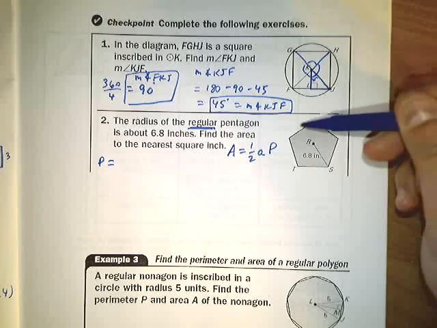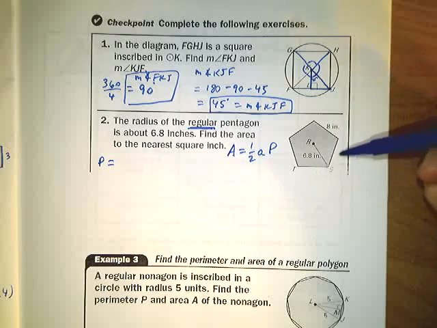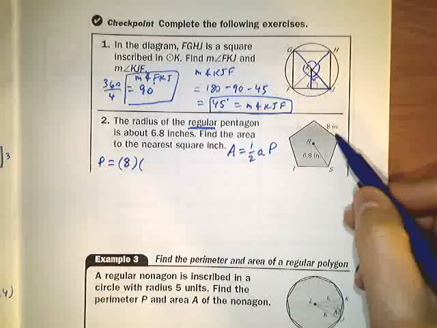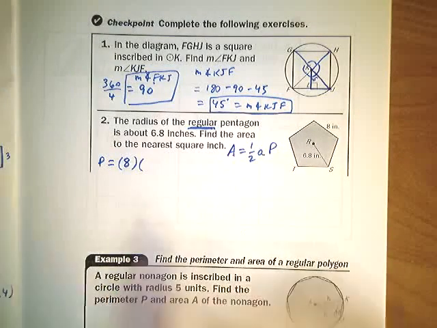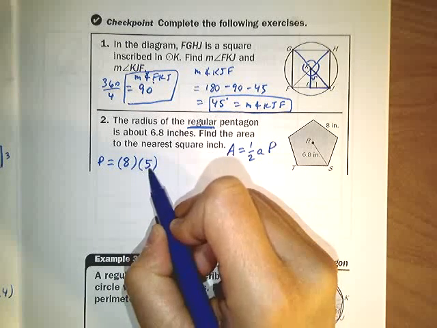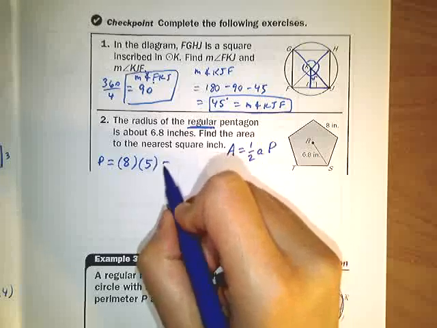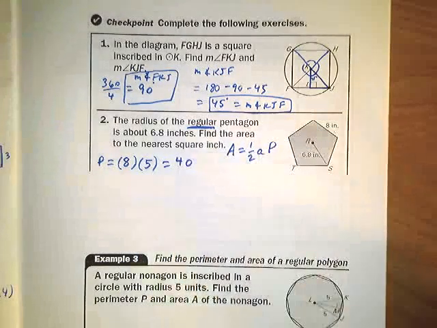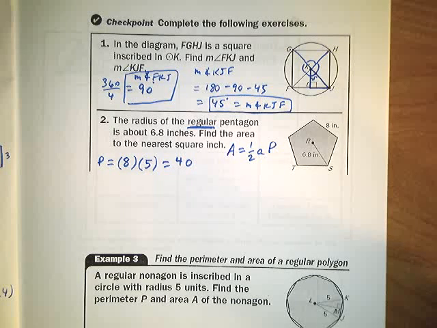And so if this is 8, then this is 8, then this is 8, and this is 8, and that's 8. I'm sorry, 5 sides, all with a length of 8. So the number of sides, 5, times the length of each side, 8. It's 8 times 5, which is 40 inches, all the way around.